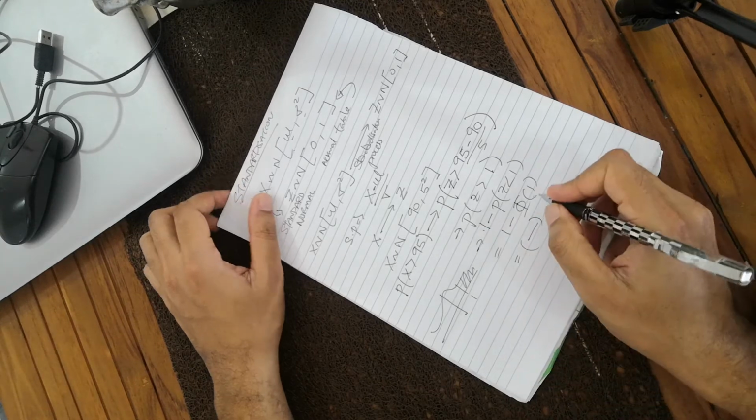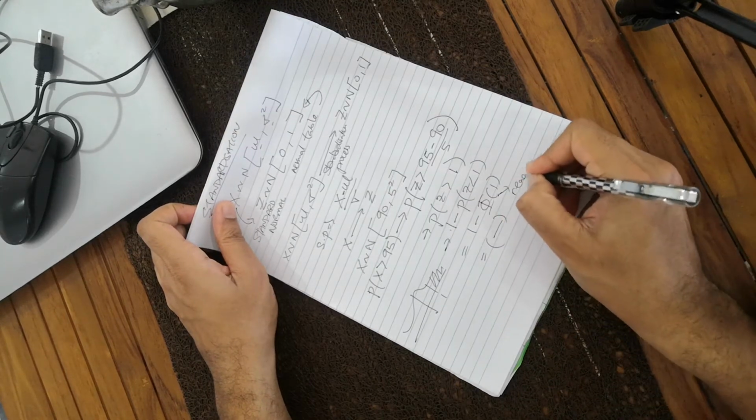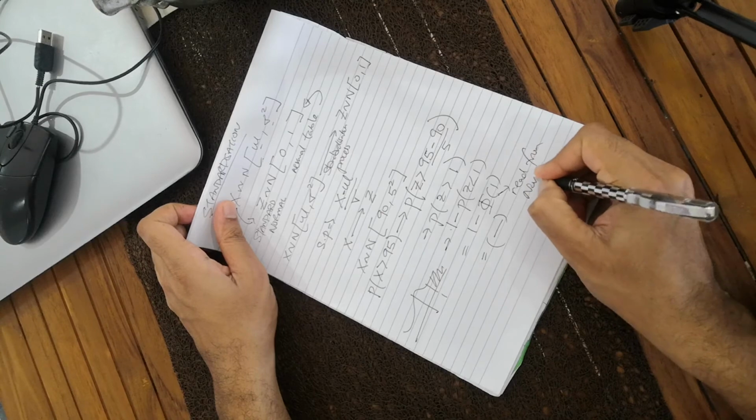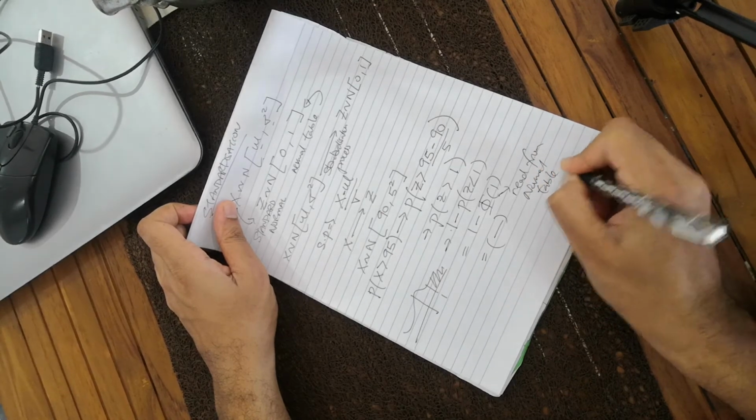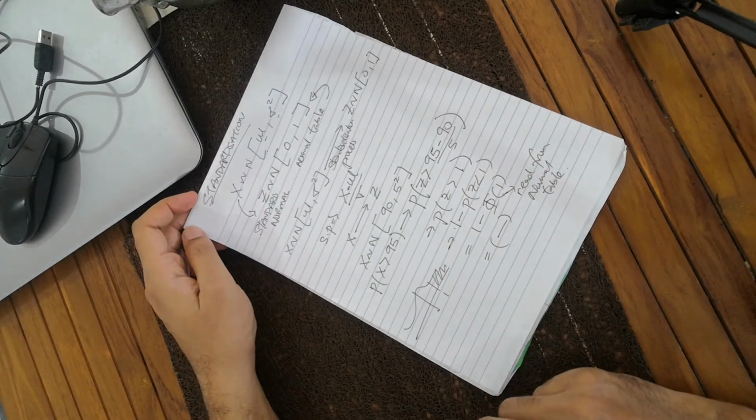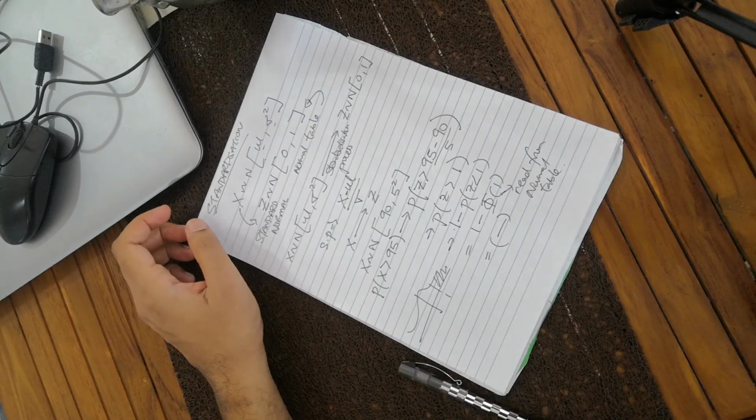This value you're going to read from your normal table, which you already know. So this is how we standardize.